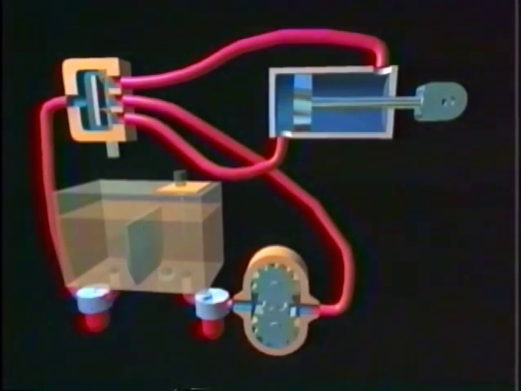For these components to work properly, they must be serviced at regularly scheduled intervals. We'll have more to say about this later when we talk about the pre-trip inspection.